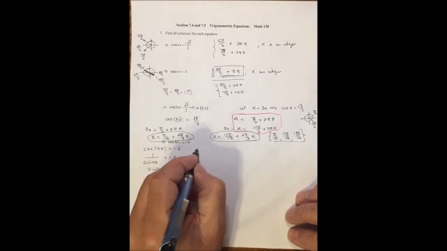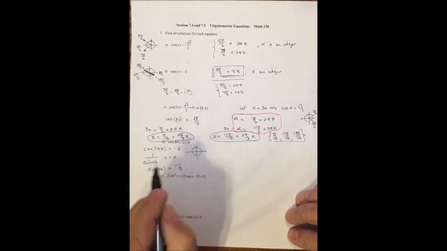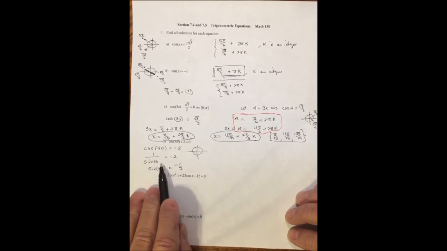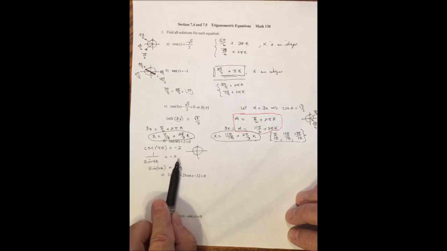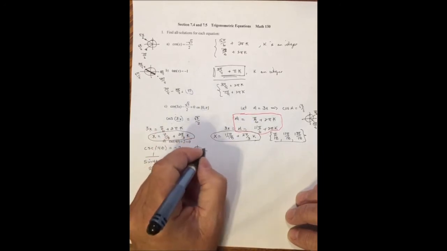So let's draw a little circle. So again, cover this up. I don't care that it's 4 theta. It's a sine of something. What angle has a sine of positive 1/2? Well, that's pi over 6.